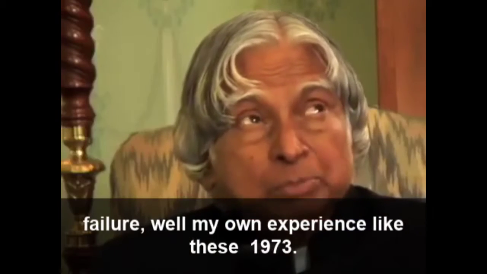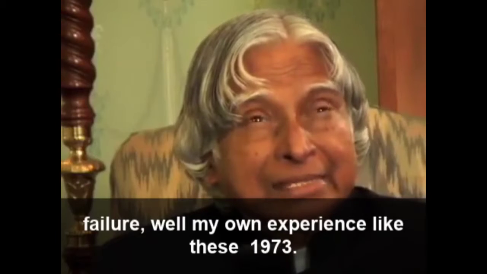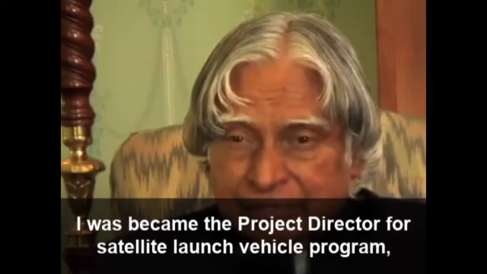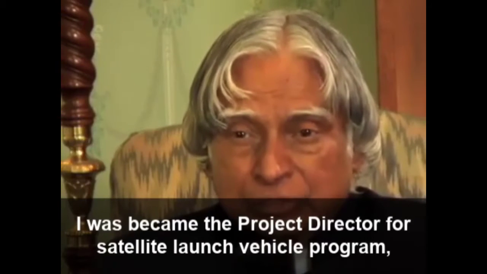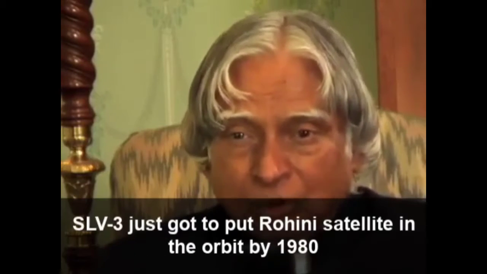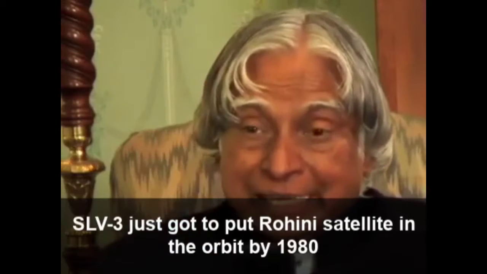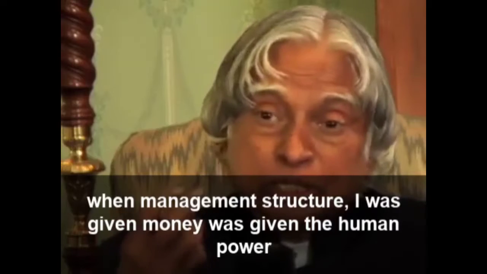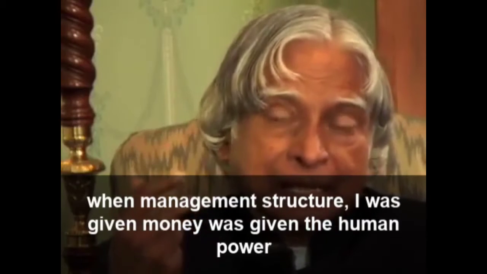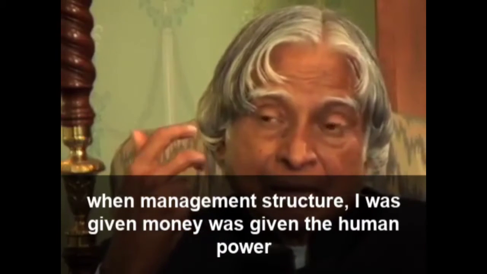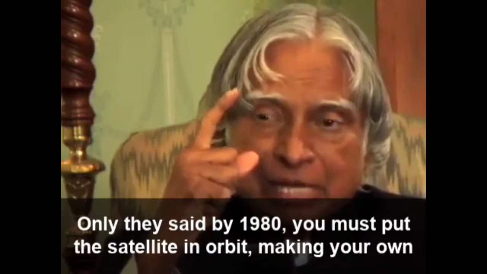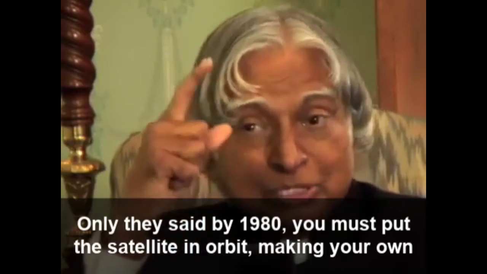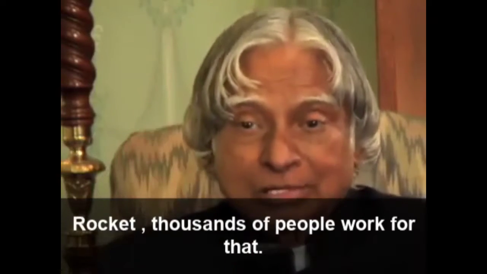Well, in my own experience, 1973, I became the project director for satellite launch vehicle program, SLV-3. It is called, to put a Rohini satellite in the orbit by 1980. The management structure, money and human power were given, and they said by 1980, you must put the satellite in the orbit, making a rocket.